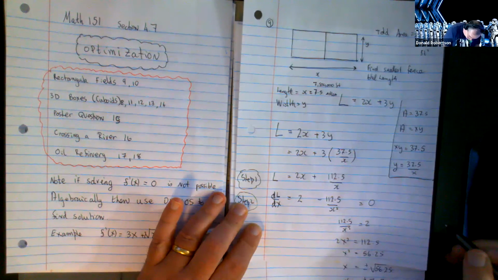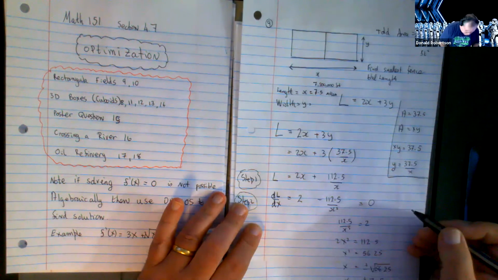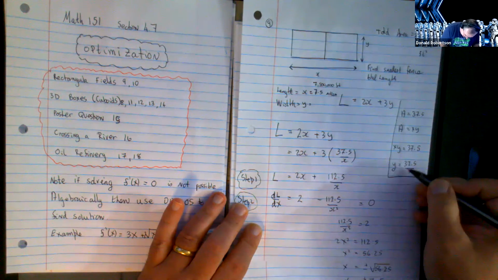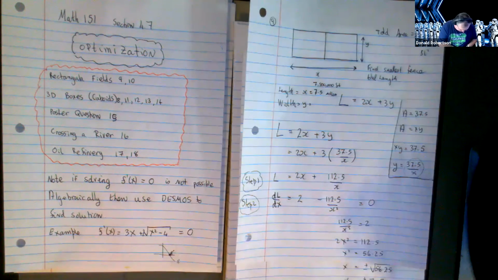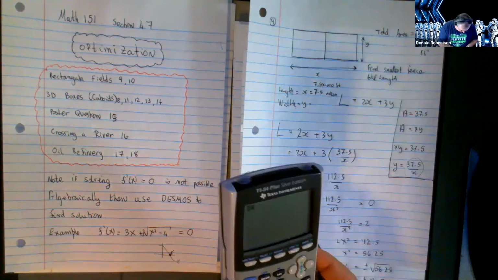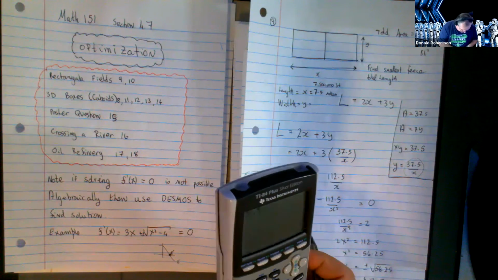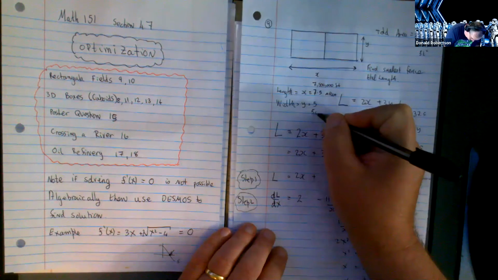Now, to get the width of the rectangle, if they want that, yeah, they do. Won't I just take this guy here and replace x with 7.5? Let's find out what that gets me. 37.5 divided by 7.5, and I get 5. Or 5 million feet.